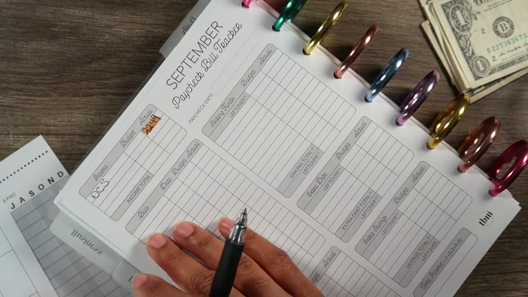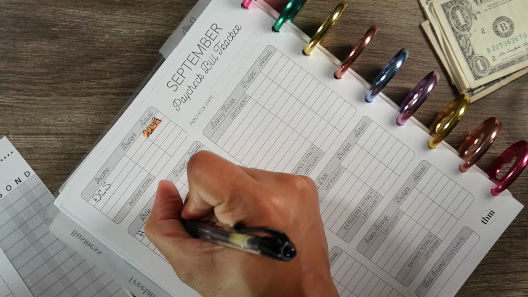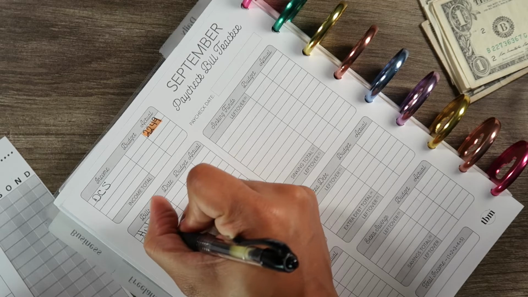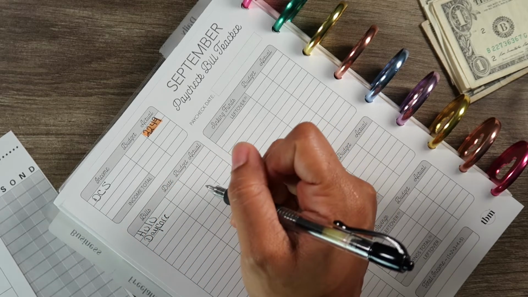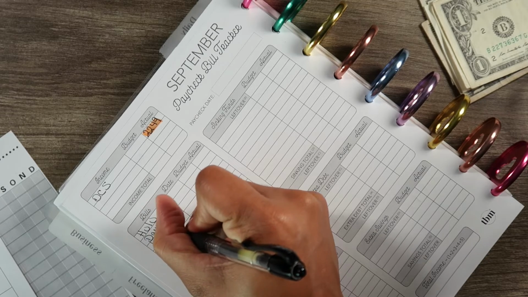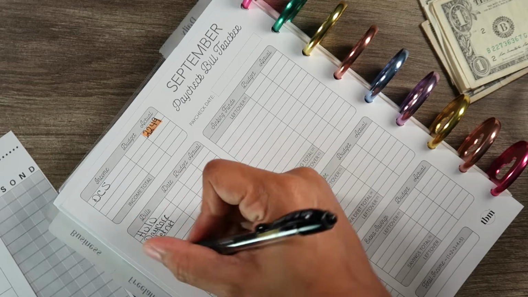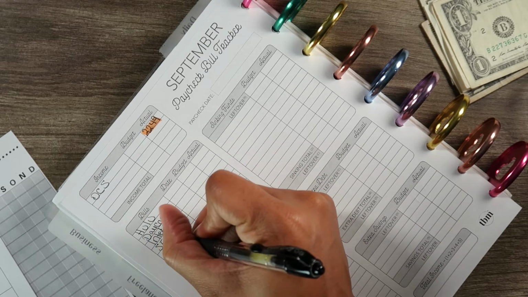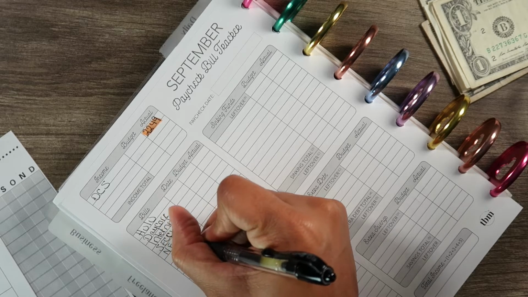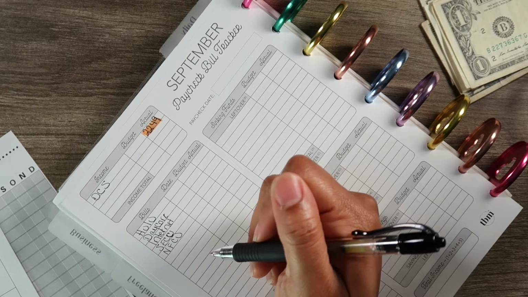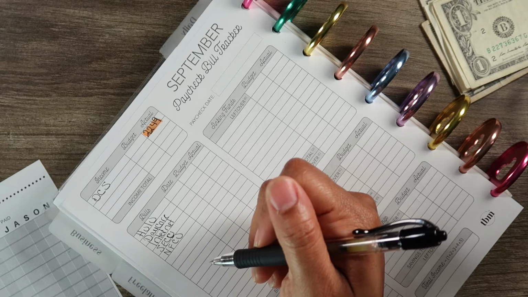Going to the monthly, I need to pay Hulu, daycare, internet, credit card, and credit card. The life insurance already came out, so I'm good there.